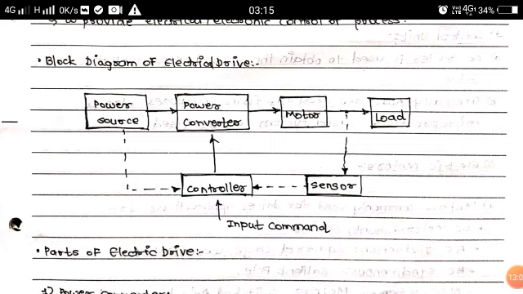The coupling between the motor and load is some physical coupling, and many times the motor may not be running at the speed which is required by the load, because motors are available in standard sizes in the market, or many times the load is not matching, meaning the load torque is not matching. So whatever load torque is required by the load may not be delivered by the motor.